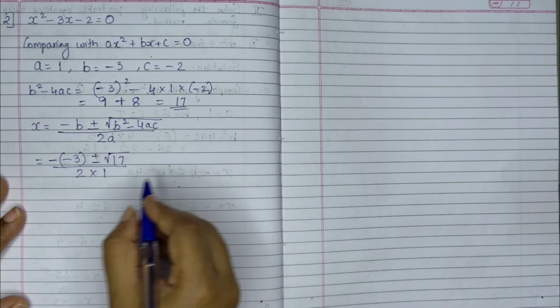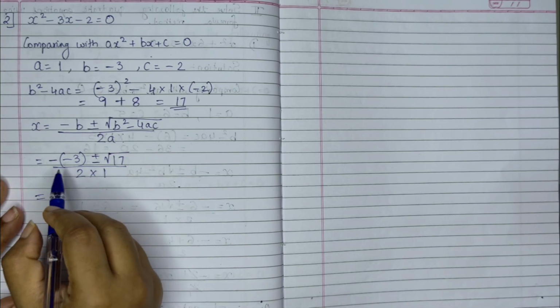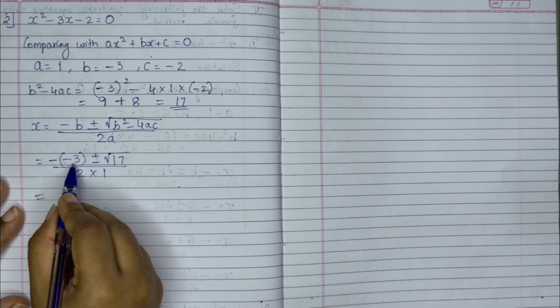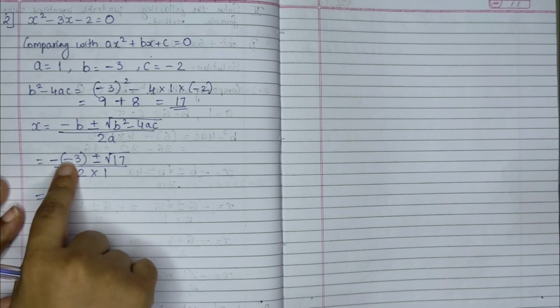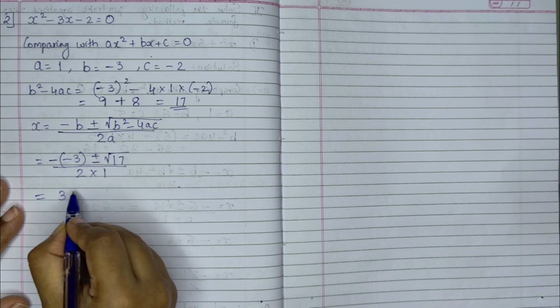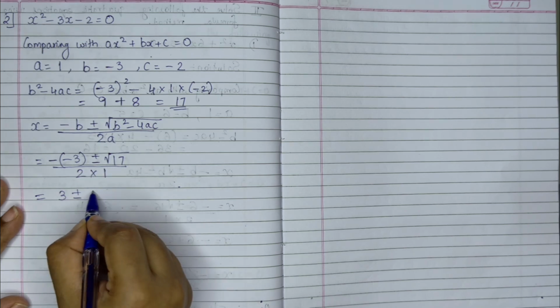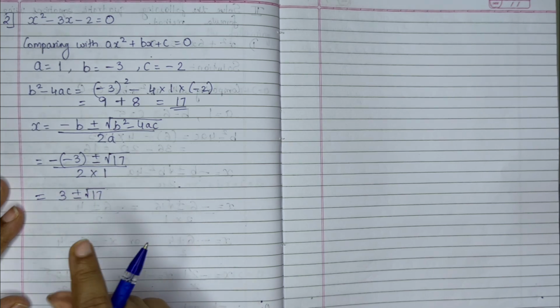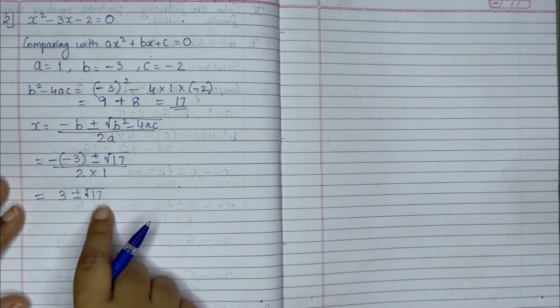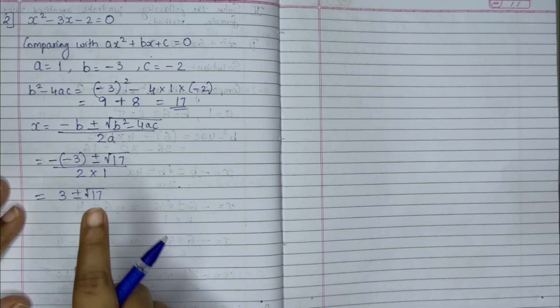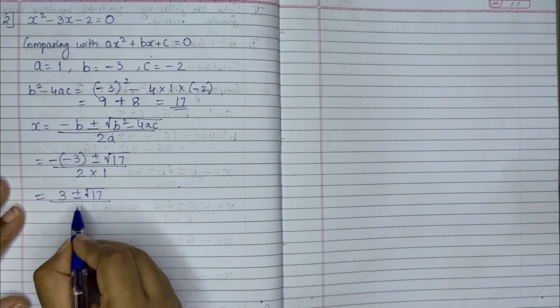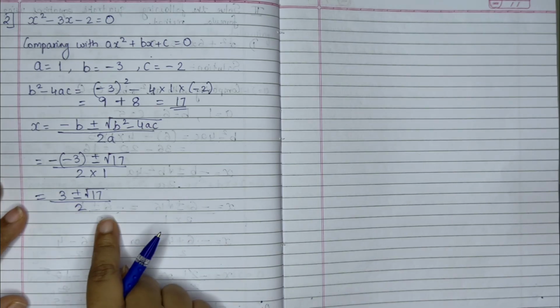Now see this. Next step. See here, minus into minus will become plus, so only write 3 because minus into minus became plus. Then plus and minus sign as it is, and root 17 will be root 17 only because it is not a perfect square number. We cannot remove the square root of 17, so keep it as it is. And 2 ones are 2. So this is the answer.